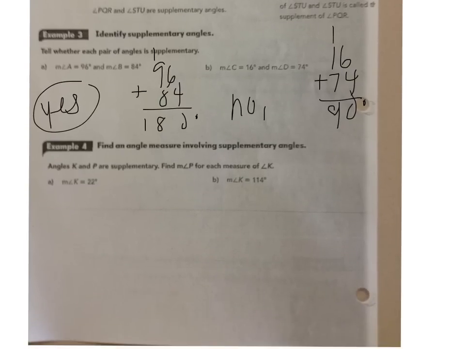Okay, down here to the last two examples, it says angle K and angle P are supplementary, which means together they equal 180. So they want us to find the missing one. So again, you're going to start with 180, and you're going to subtract the angle you know, which is 22. And you're going to end up with 158 degrees. So therefore, angle P is 158 degrees if it's supplementary to angle K. All right, so again, I'm going to turn it off. You're going to try B, and then we'll go over it together. Okay, so for the last one, we end up with 180 minus 114, and you get 66 degrees. So therefore, the measure of angle P, if these two are supplementary, would be 66 degrees.